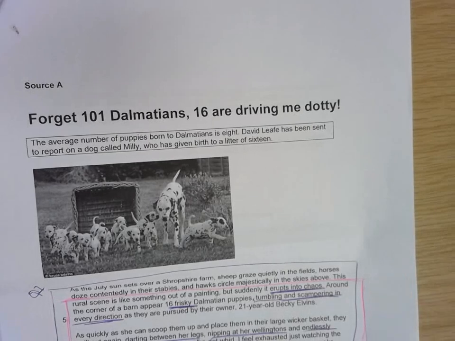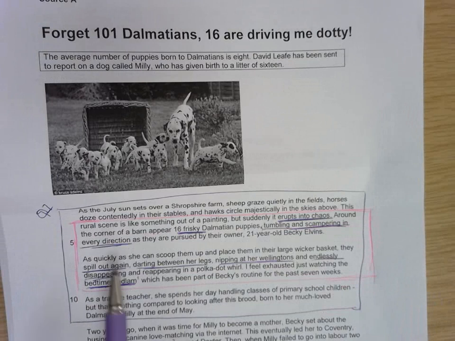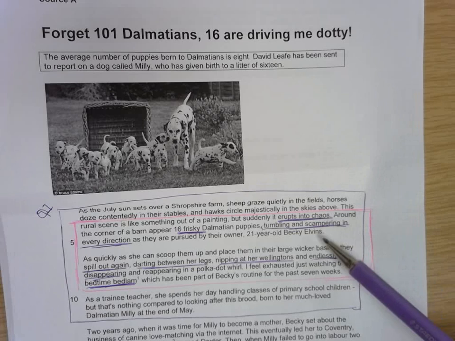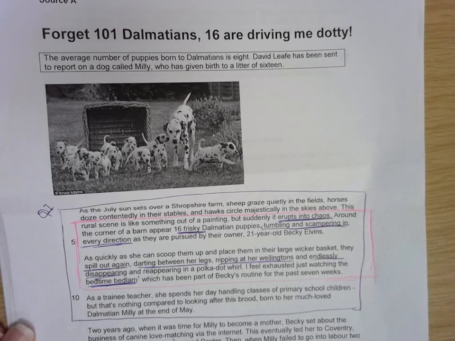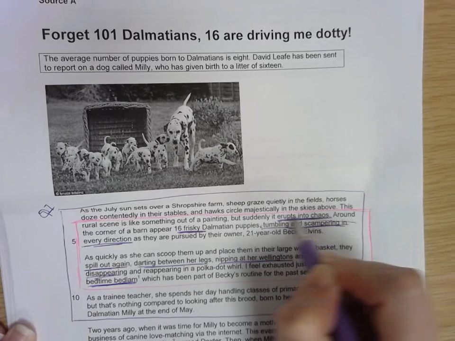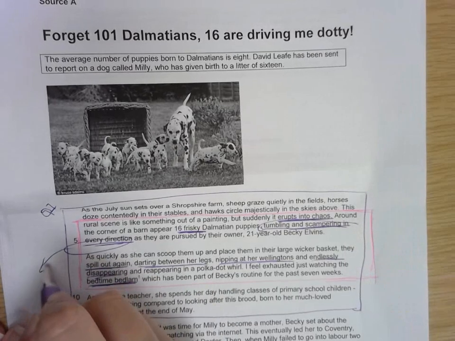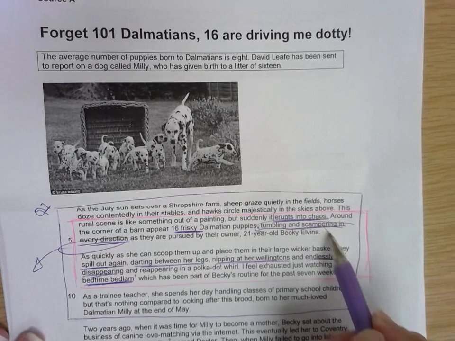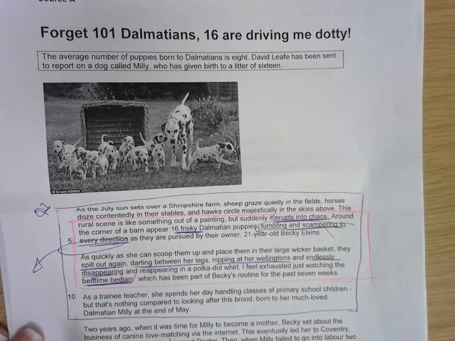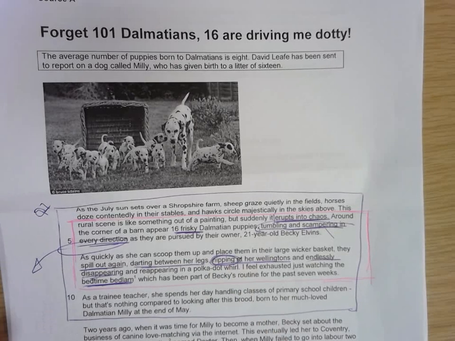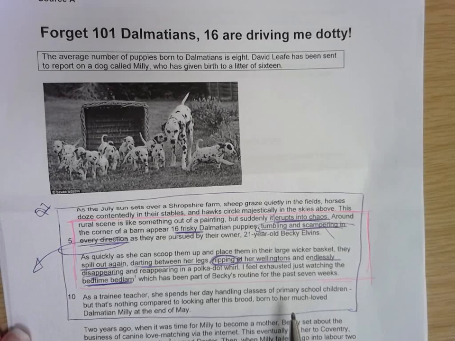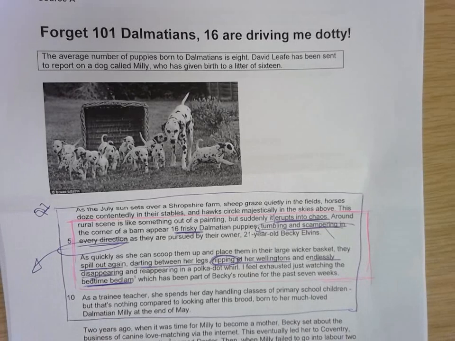So I have underlined quite a lot there. What I need to do very quickly now is decide what are the best 3 that I could go on to write about. So I might look at tumbling and scampering in every direction. That's quite a good one. I would unpick it in lots of detail, looking at those active verbs there. Nipping, I think that's quite an interesting one. It shows that they do bite. And endlessly disappearing, possibly. That's quite a good one to look at as well.